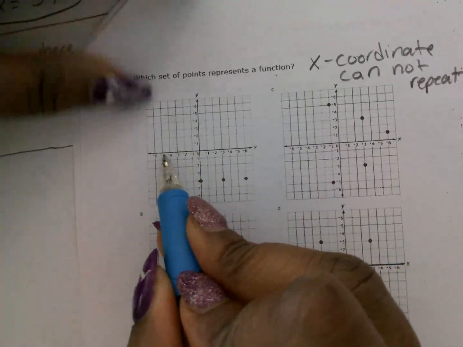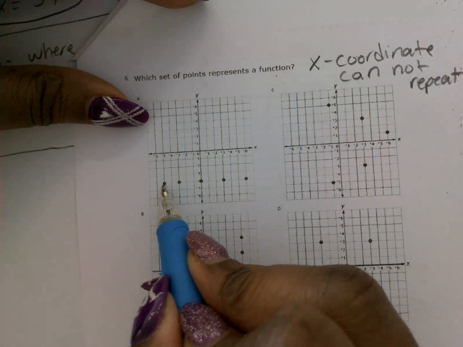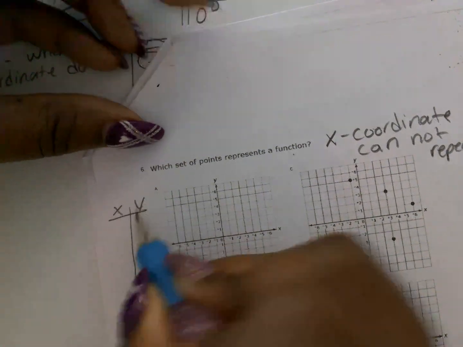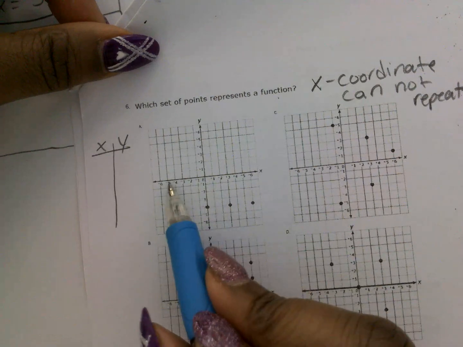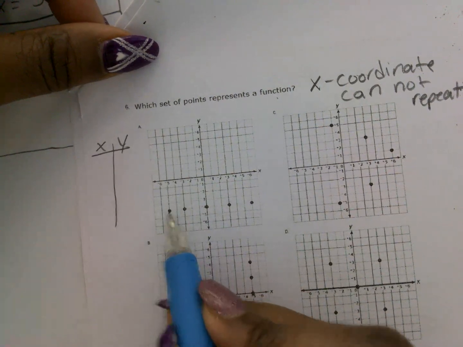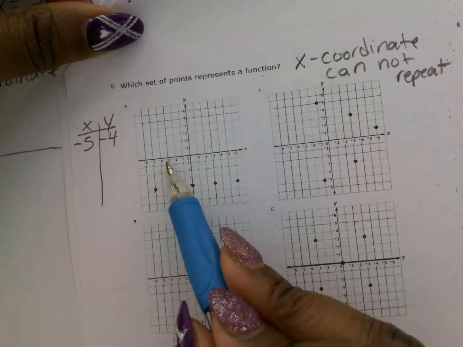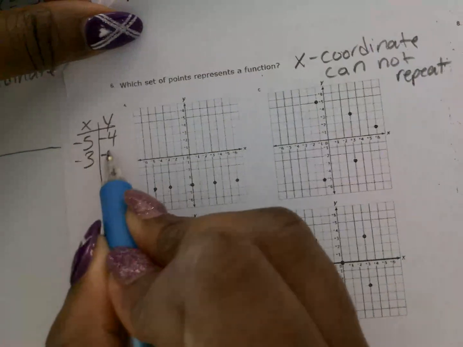This ordered pair has an x coordinate of -5, and this ordered pair is -5 and go down 1, 2, 3, 4. -5 and -4. This ordered pair is -3 and -4.